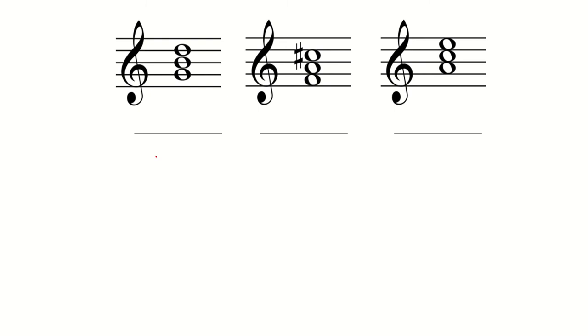For question 4C, you will be given 3 triads in root position, and you have to tell the quality of the chord. So there are 4 types of chord qualities: major, minor, augmented and diminished, and we just need to work out which one of those it is. So let's go through what they mean.